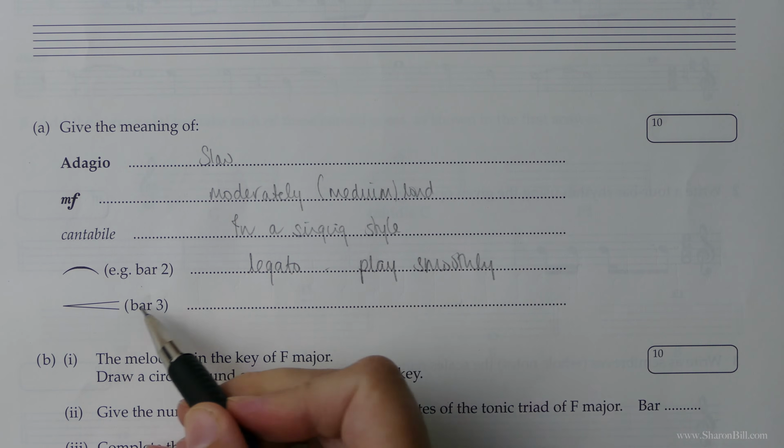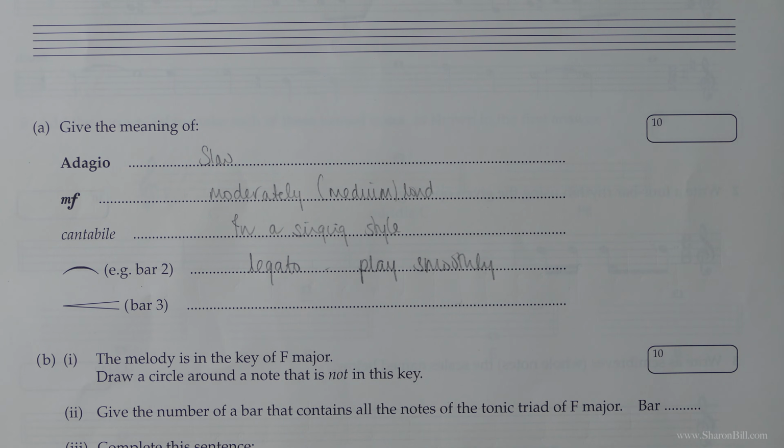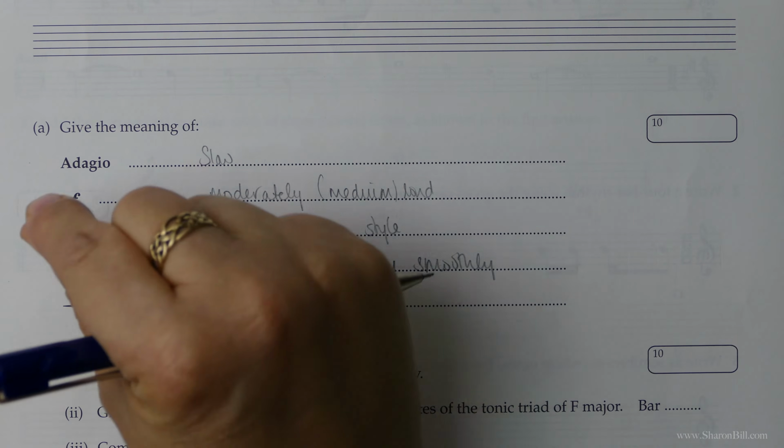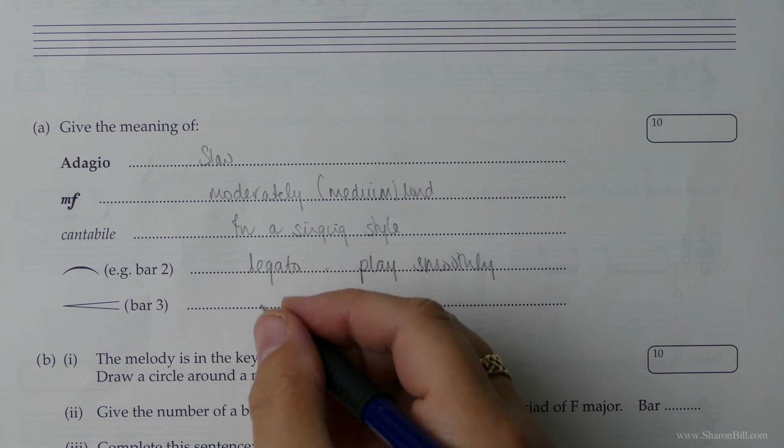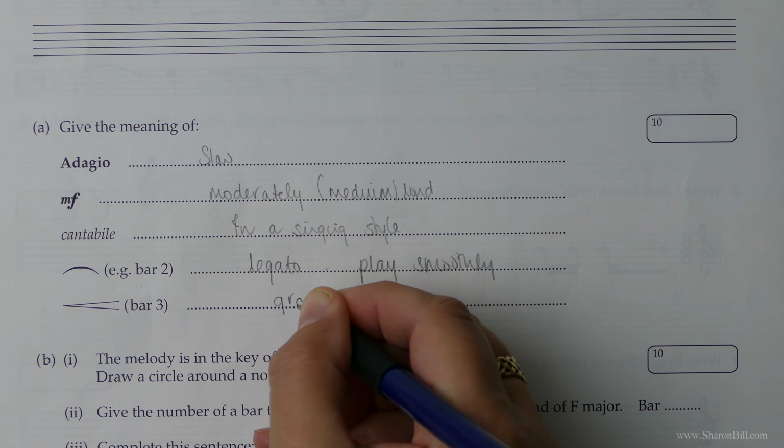There we go. And this symbol here, that's a dynamic symbol, and you can see it's opening out, and that's a gradually getting louder. That's your crescendo sign.